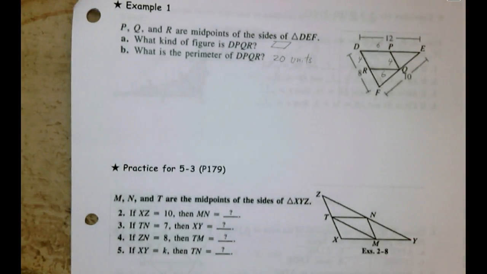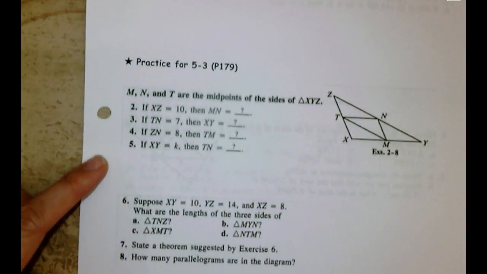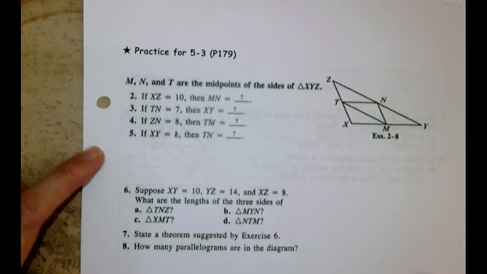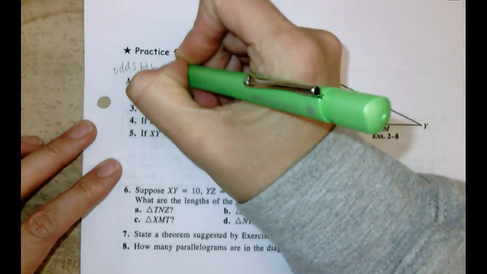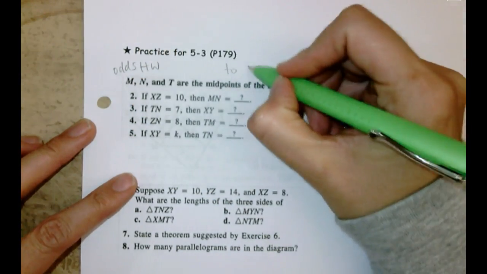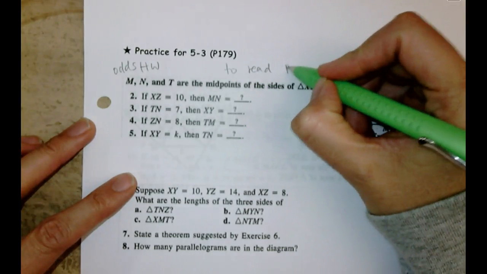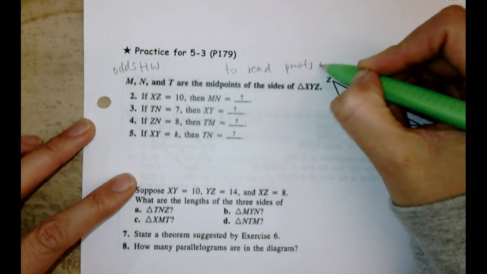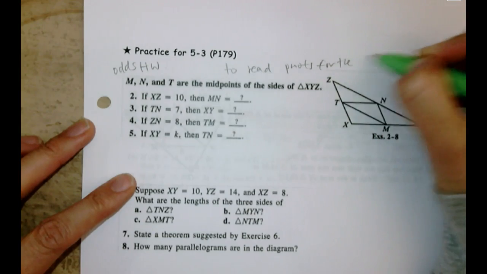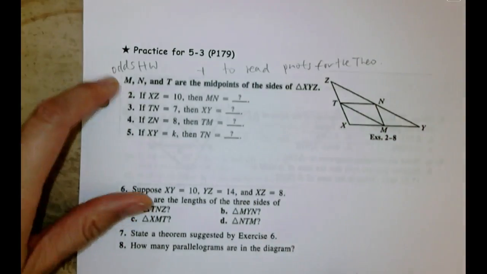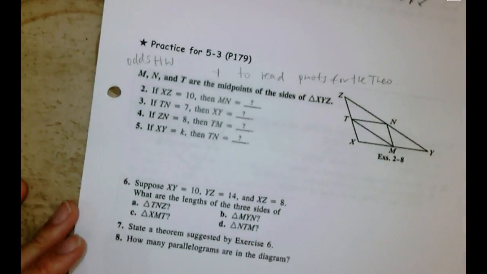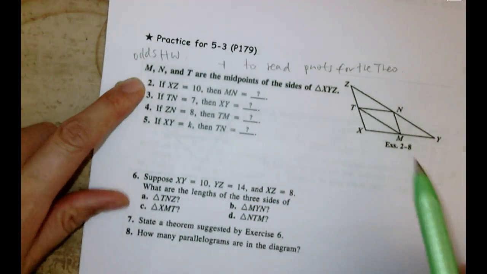Okay? All right, so let's do these. We're going to do evens in the video and then odds for homework, okay? So homework is to read the proofs for the theorem and do these odds, okay? And then I think the rest we do in class. All right, let's do 2.